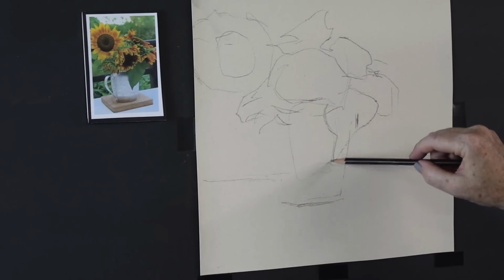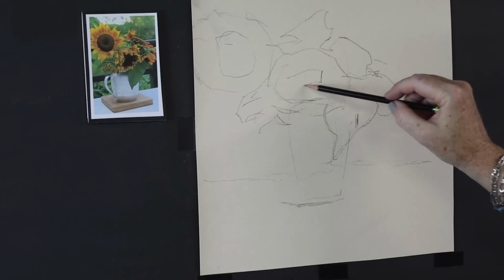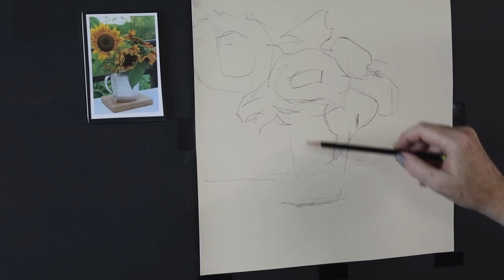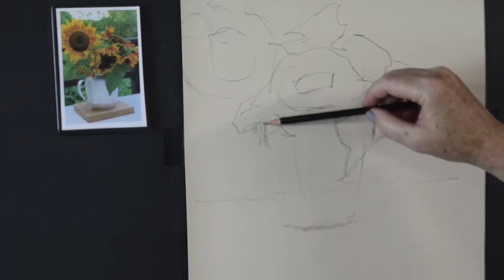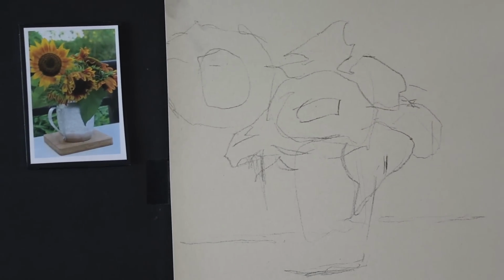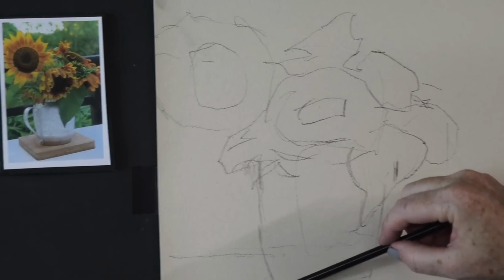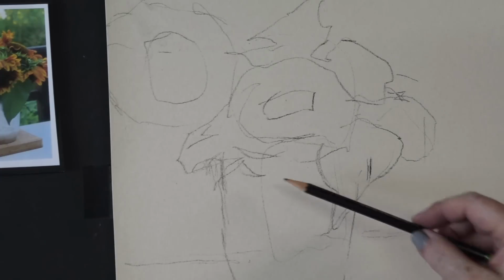If I were to take time to draw it in detail, like every single petal, I would have a problem because I would want to copy exactly what I saw. And then what I would end up doing is the drawing would become precious, meaning I would end up coloring it in rather than painting.